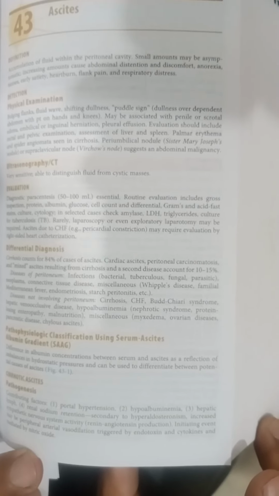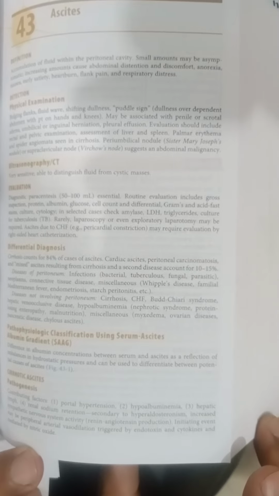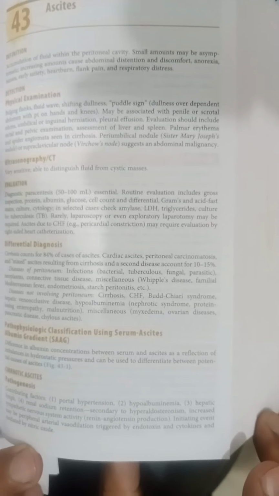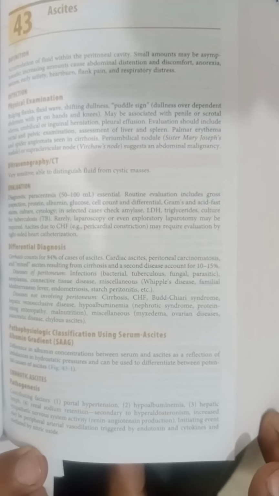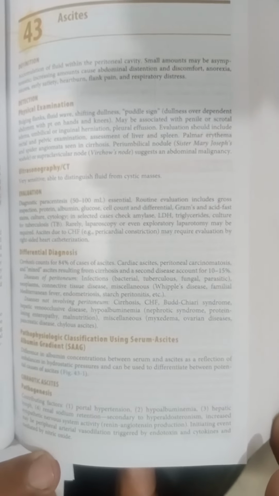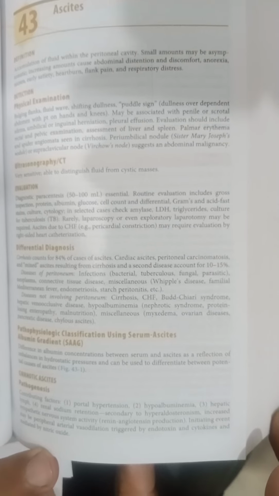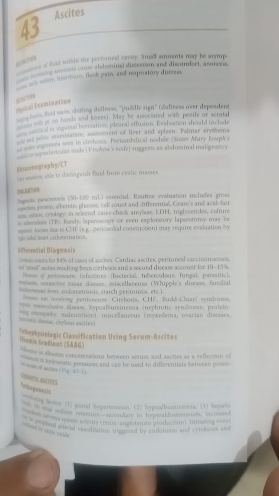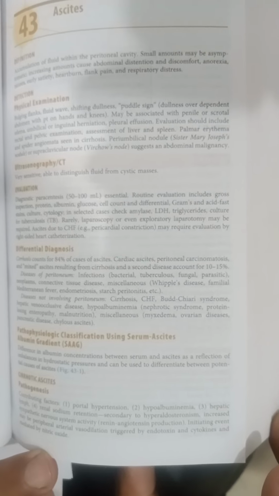Evaluation should include rectal and pelvic examination, assessment of liver and spleen. Palmar erythema and spider angiomata are seen in cirrhosis. Periumbilical nodule, Sister Mary Joseph nodule, or supraclavicular node, Virchow's node, suggests an abdominal malignancy.